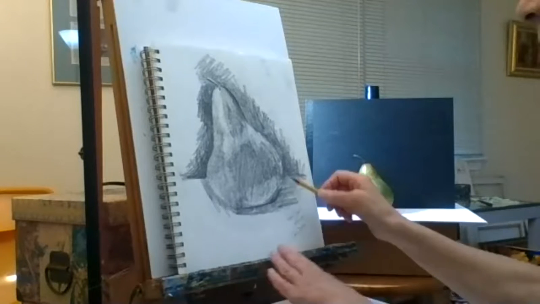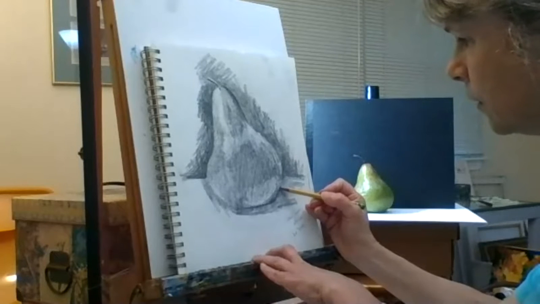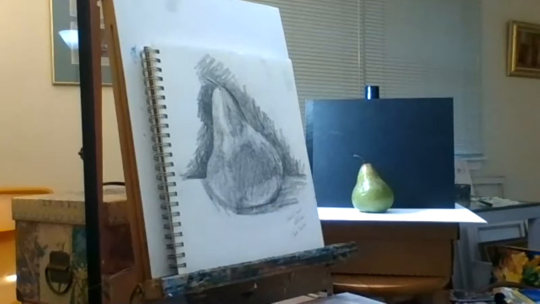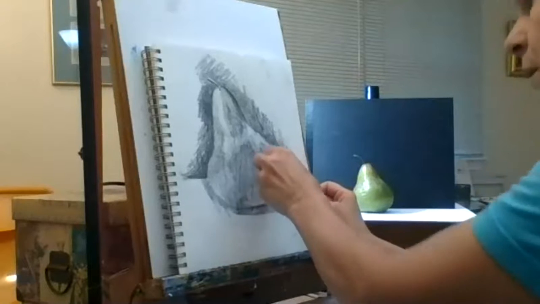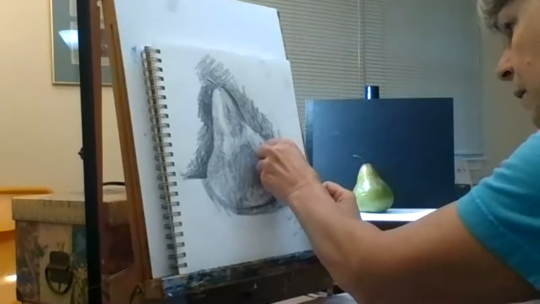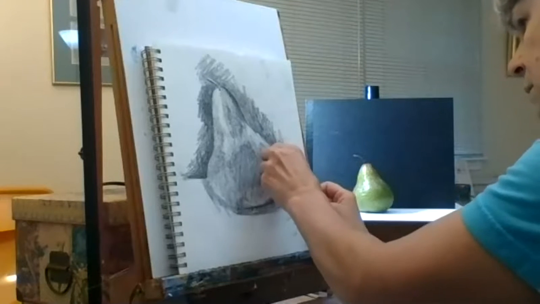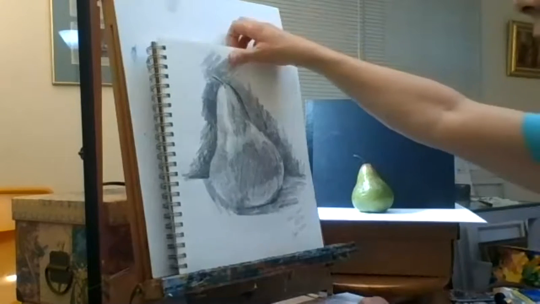And then we get here and it's reflected light again. So the pear is much lighter than the background. So I'm gonna go like this with the kneaded eraser. I'm just touching it. And now you can see the edge very well.